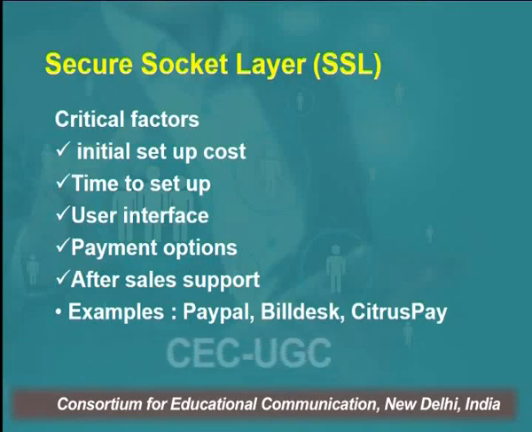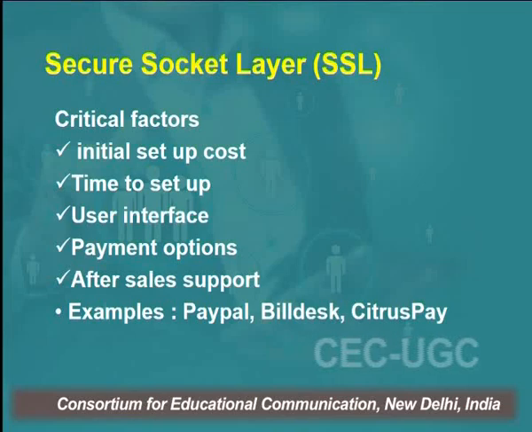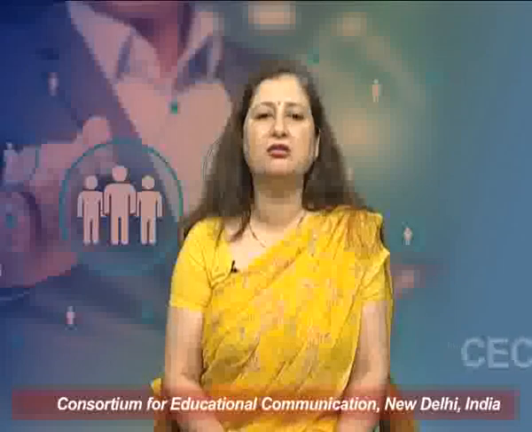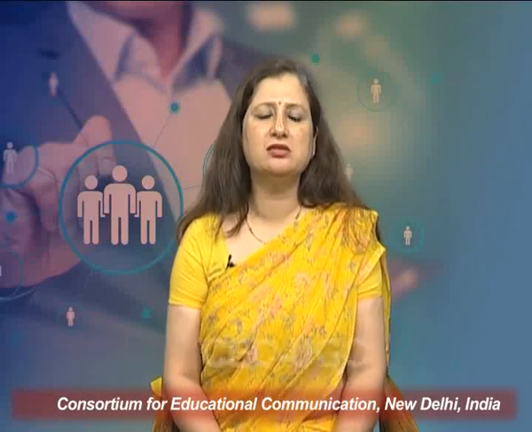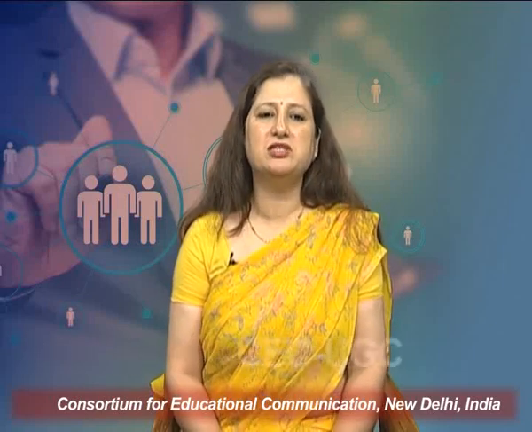Only then they will create that. Then it needs some time to set up, because there is some kind of programming, some kind of back-end processing which also has to happen. Then there is also a user interface which needs to be designed, because the payment gateway has to communicate with the user. It has to constantly give messages and responses.